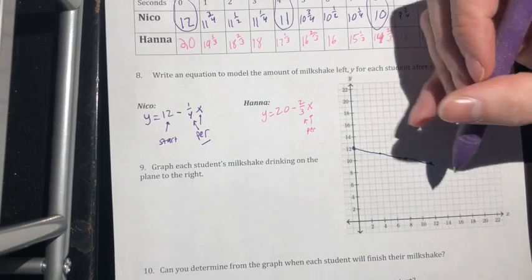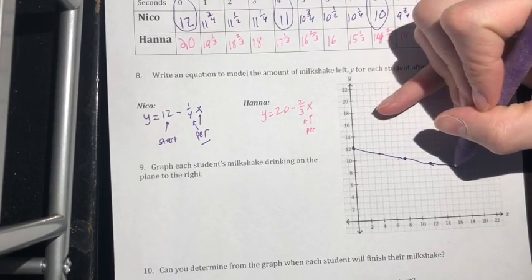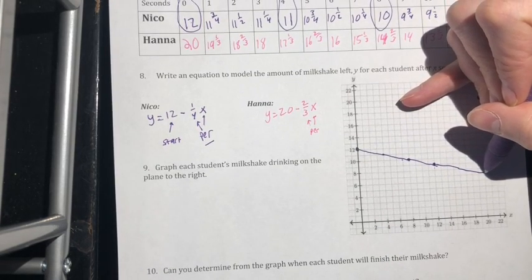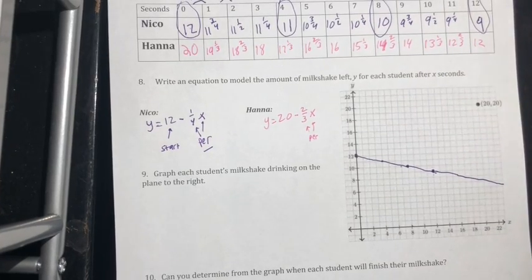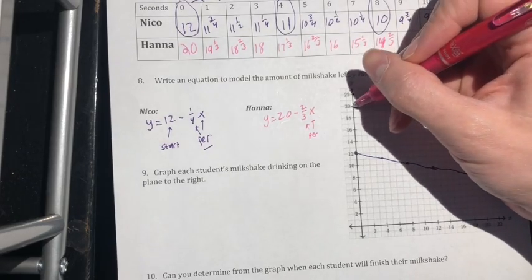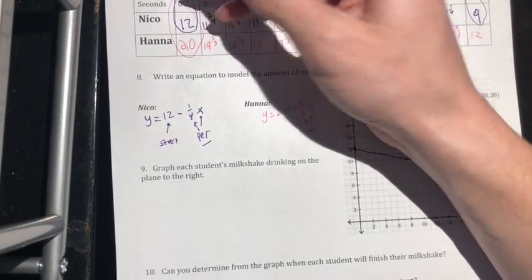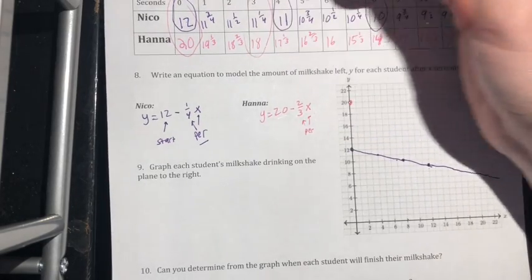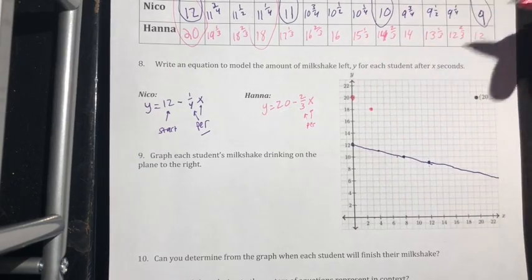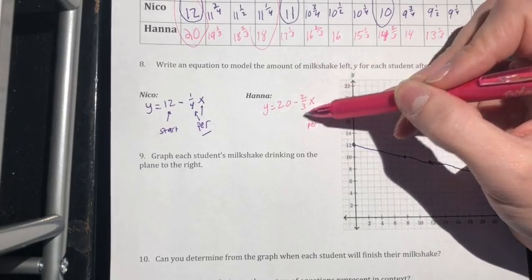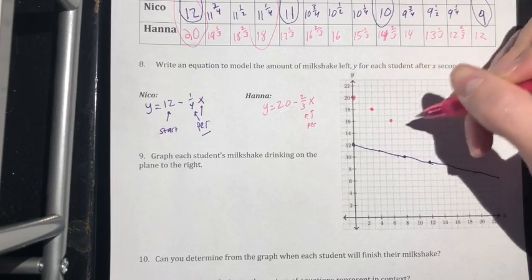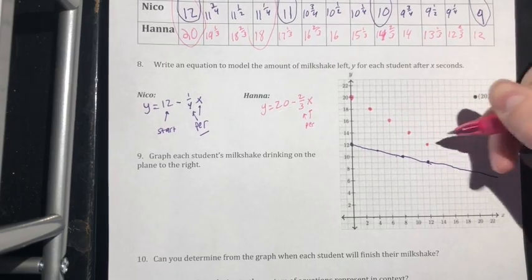And then that will continue with a straight line pattern, which I can draw here, mostly. And then Hannah starts at 20. And again, I'll plot the big points for Hannah as well. I'll plot the 20, and I'll plot the 3 and the 18. She's got more convenient intersection points than he does. 3 and 18. And notice her slope was negative 2/3, so her graph goes down 2 and right 3. So down 2, right 3, down 2, right 3, down 2, right 3, down 2, right 3.